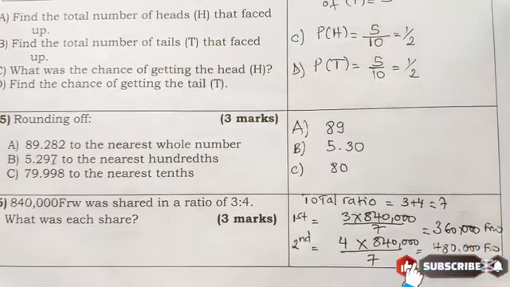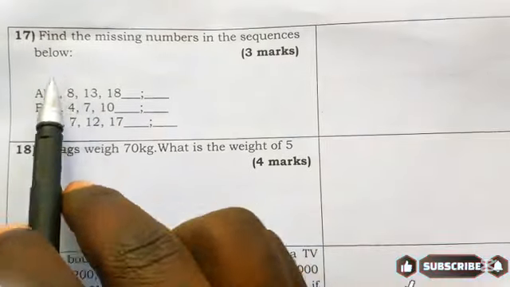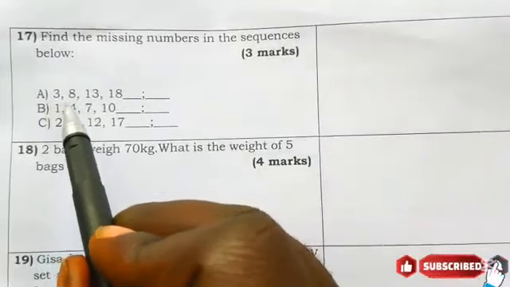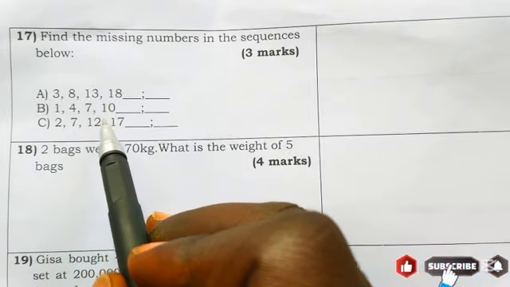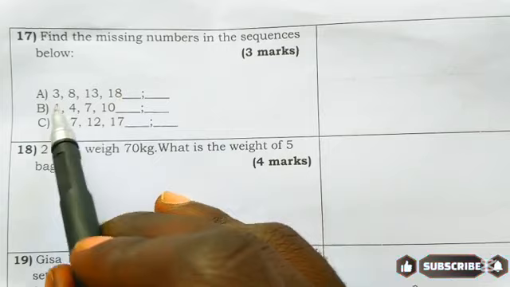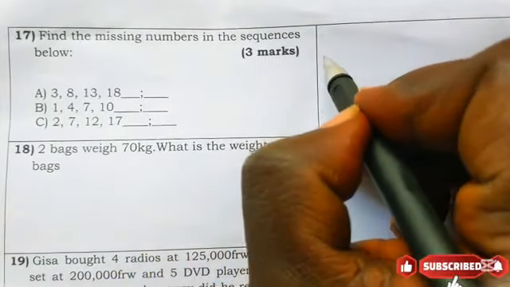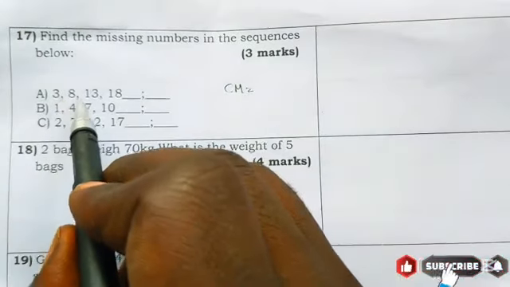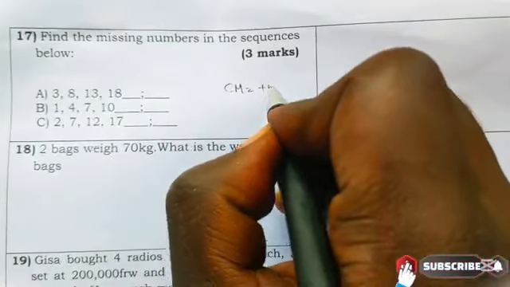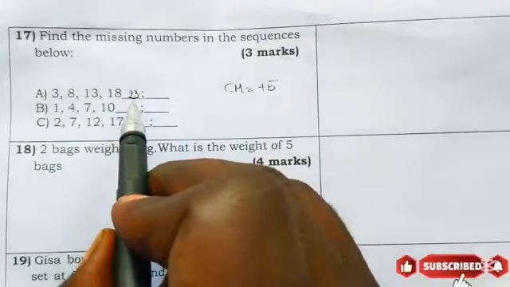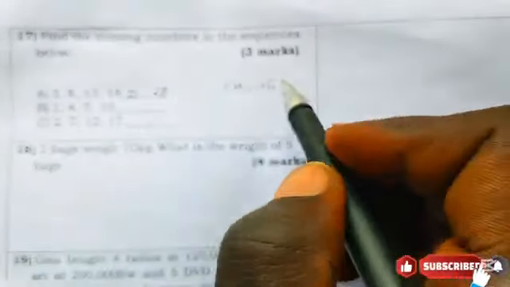Right. This question: find the missing numbers in the sequence below. A: 3, 8, 13, and 18. We are moving from the smallest to the biggest number, so we have to find the common difference. The common difference is plus 5, plus 5, plus 5. Coming from 18, plus 5, we get 23. And 23 plus 5, we get 28.